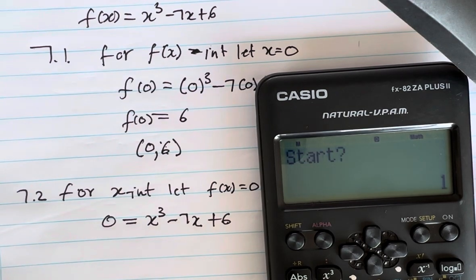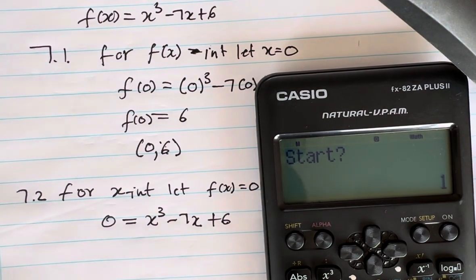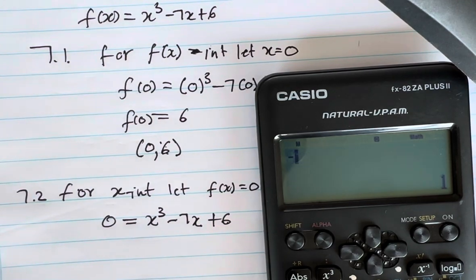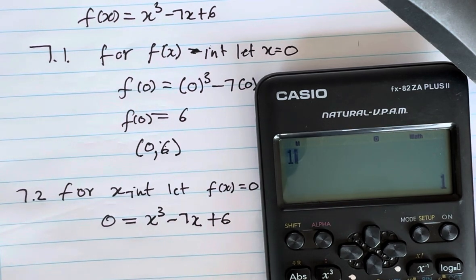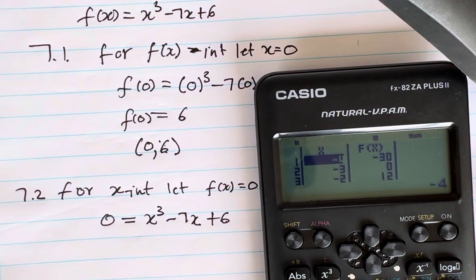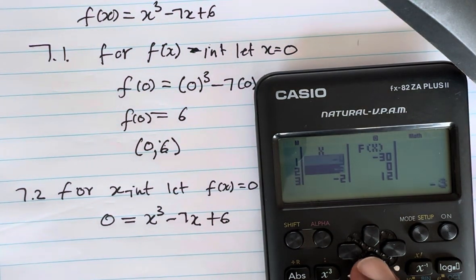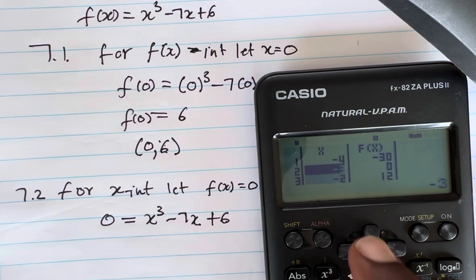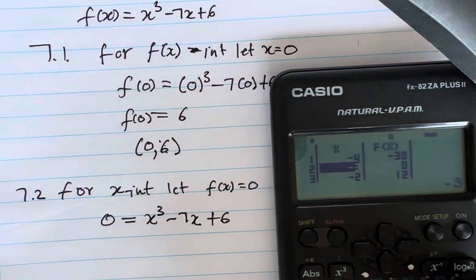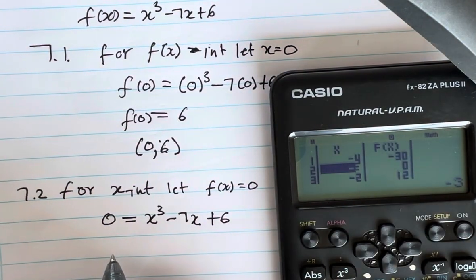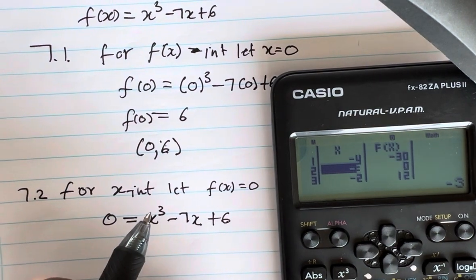We are not having g(x), which is normally our graph. We can start from -4 and end at +4. Then the step will be 1. We're going to check now. Yes, you see now we're having -3 and 0. So if x is -3, y is how much?